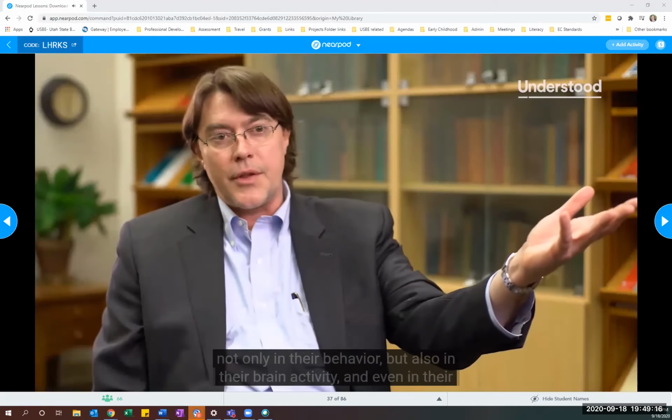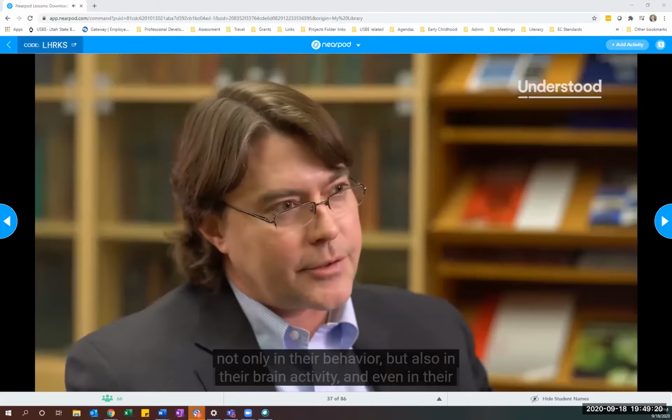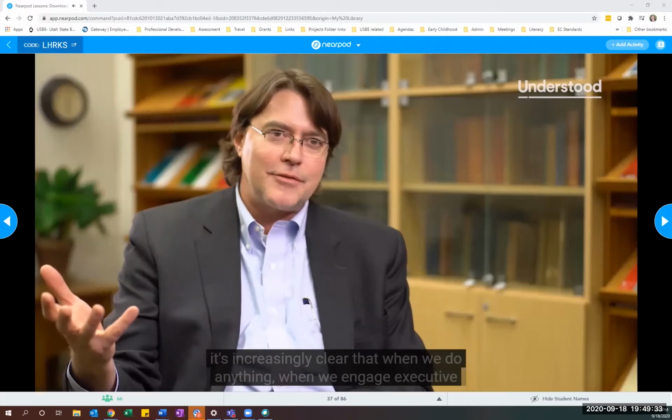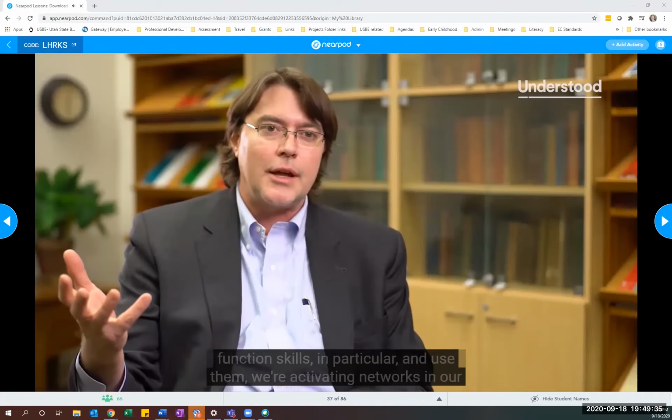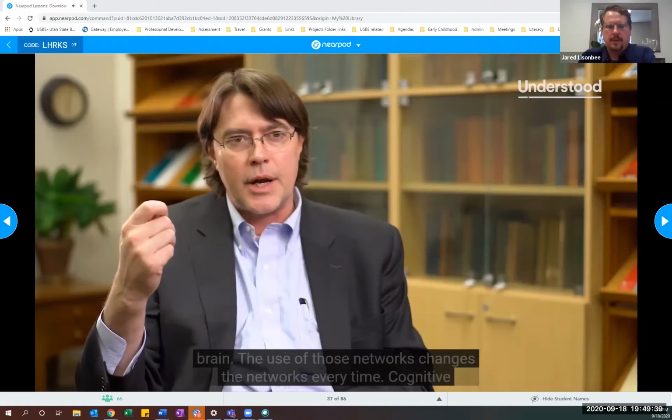Individuals who have well-developed executive function skills look different, not only in their behavior, but also in their brain activity and even in their brain structures. Based on decades of research in developmental neuroscience, it's increasingly clear that when we engage executive function skills and use them, we're activating networks in our brain.